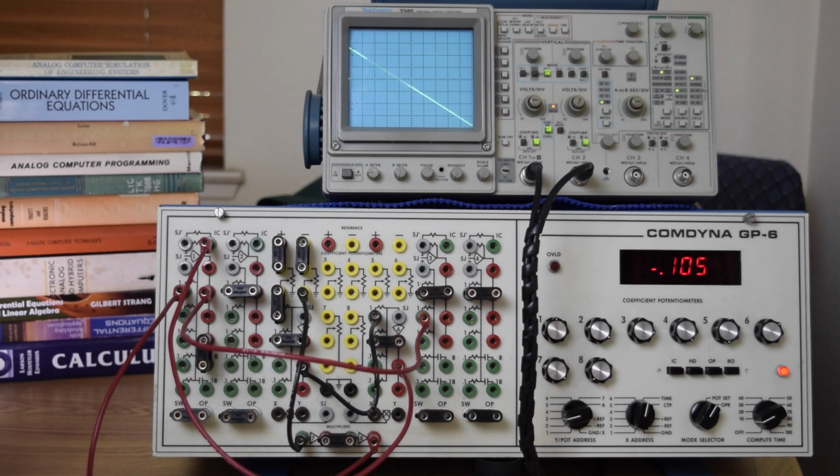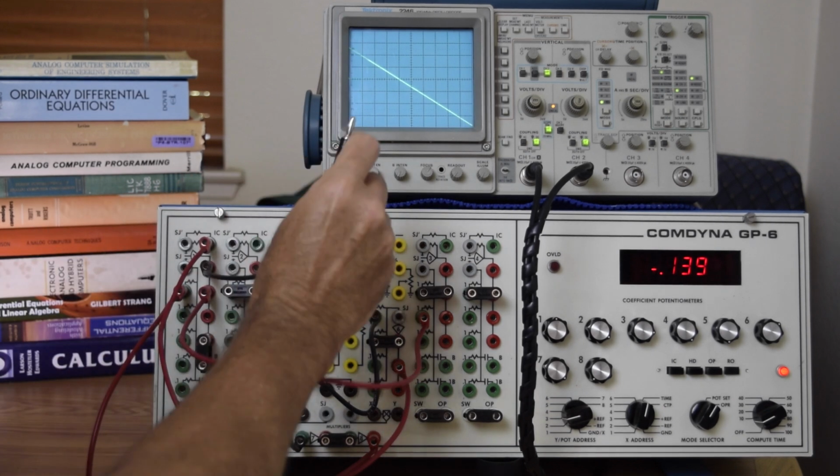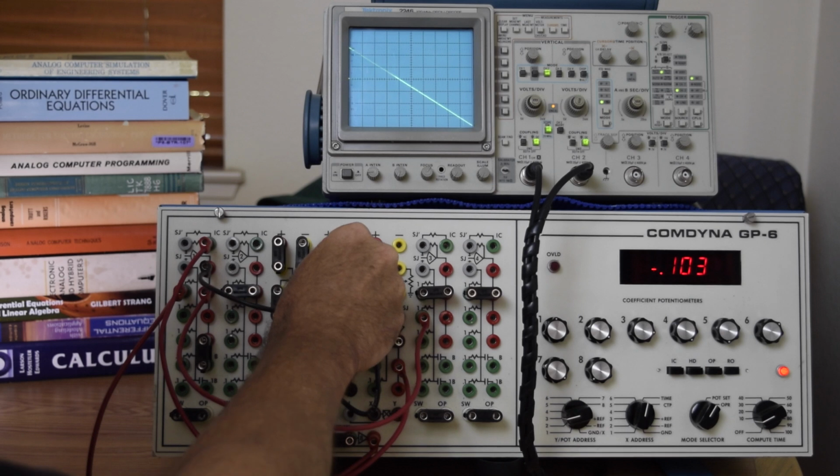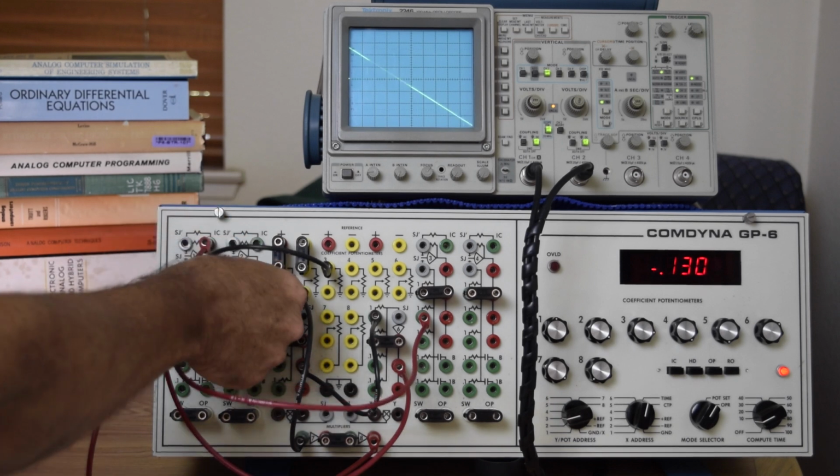The next step is to integrate the velocity function to provide the position function. The initial position is actually 0, so we don't need a connection to the initial condition jack of the integrator for the position function. But there is some scaling required, so I'll take the output of amplifier 1 and place that to the positive connection of potentiometer 3, and we will configure amplifier 2 as an integrator.